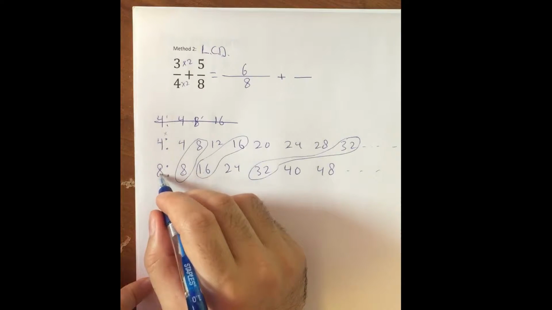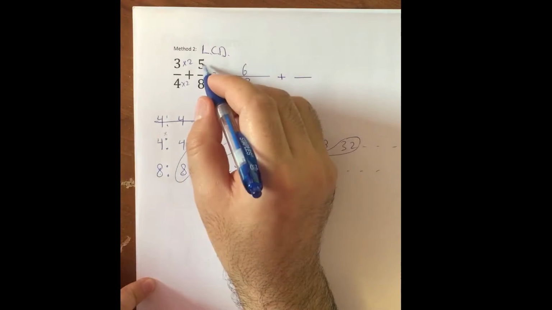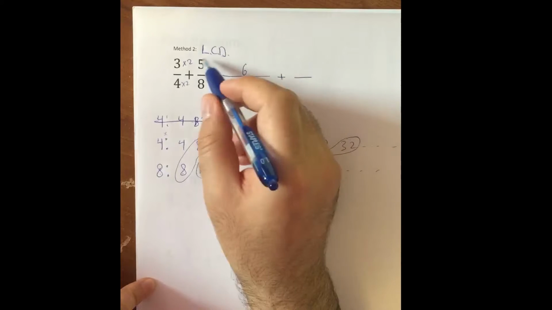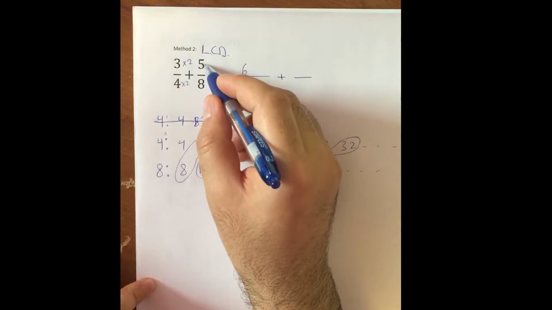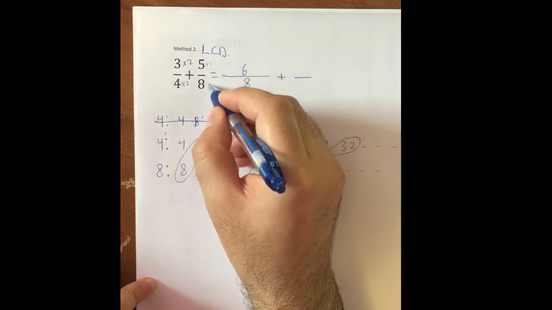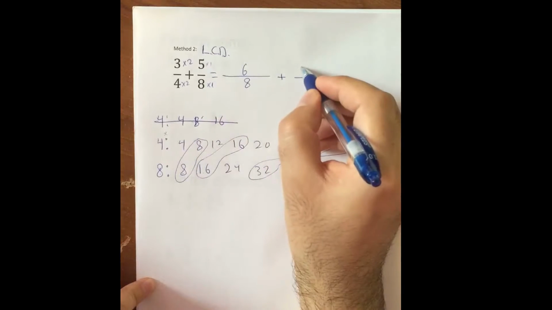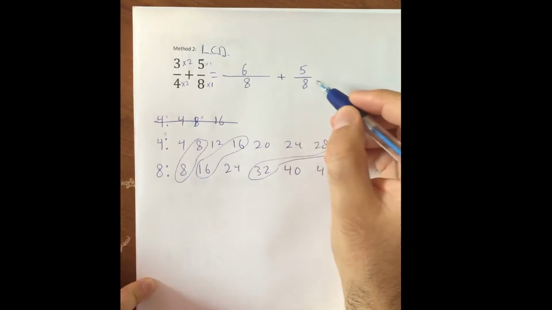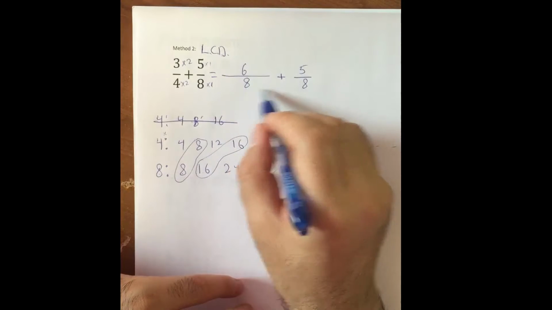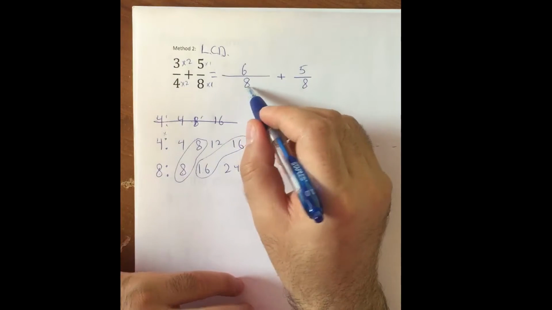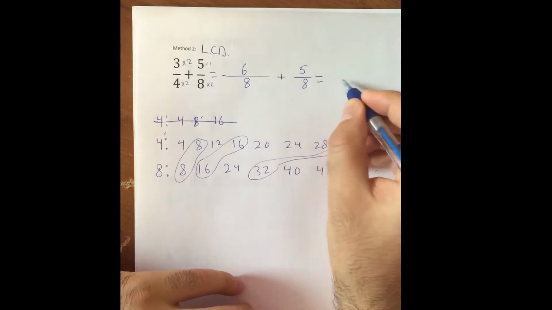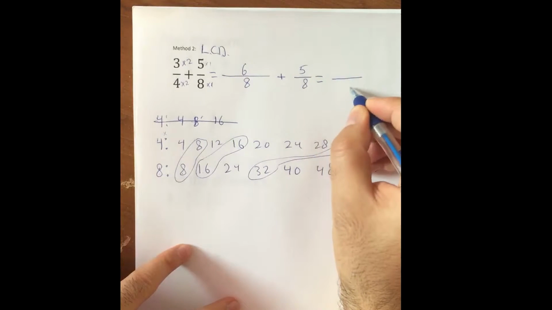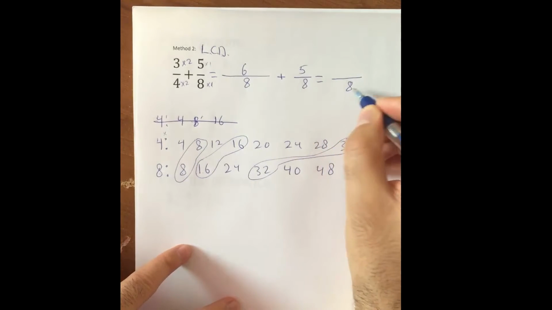For the first fraction, you just multiply by 1. 8 times 1 is 8, and 5 times 1 is 5 over 8. Now you can see that they have a common denominator, 8 in both of them. All you have to do is write 8 once.